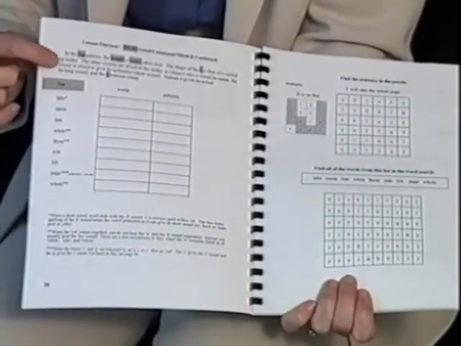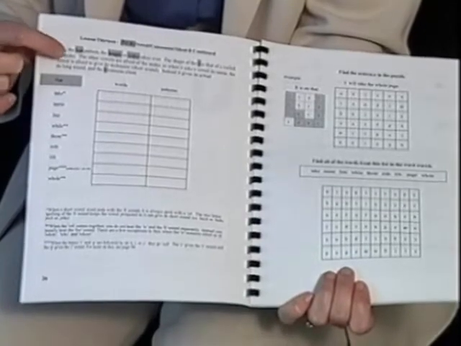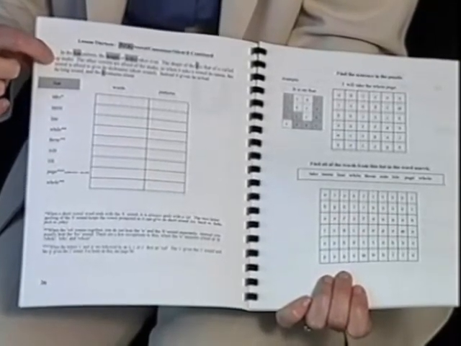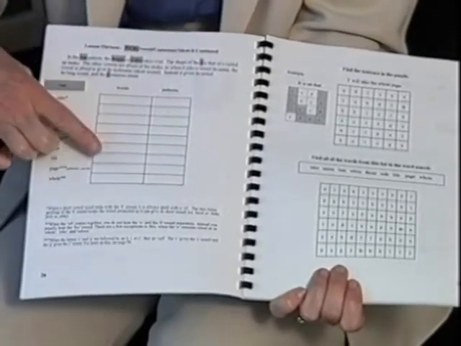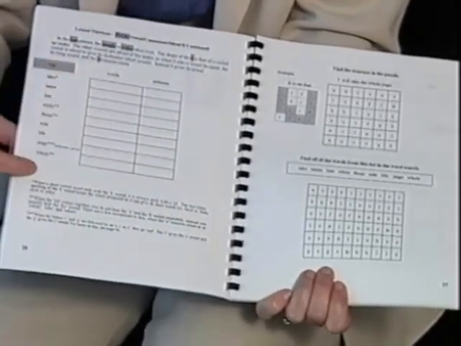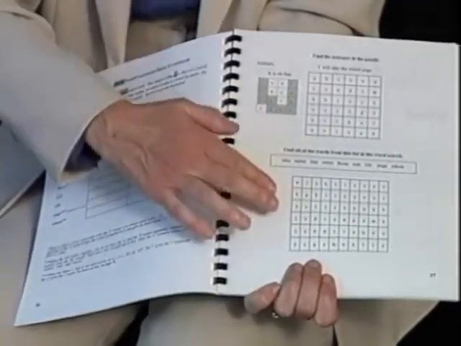In lesson 12, we're going to talk about the vowel consonant silent E pattern. Again, we explain how the pattern works at the top of the page. We have your list of words. The students write their words and patterns. Any special information is provided at the bottom, and you have two puzzles to do.